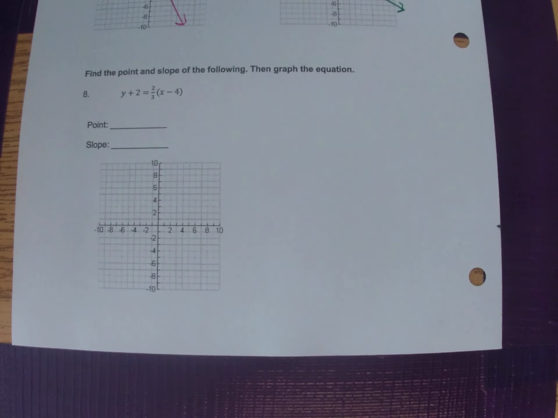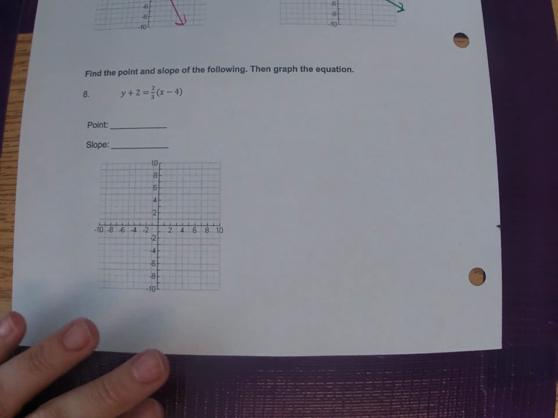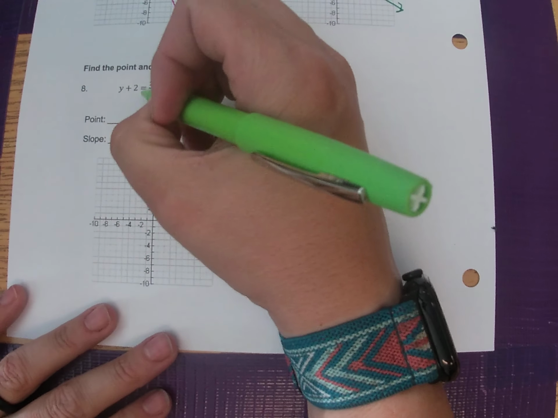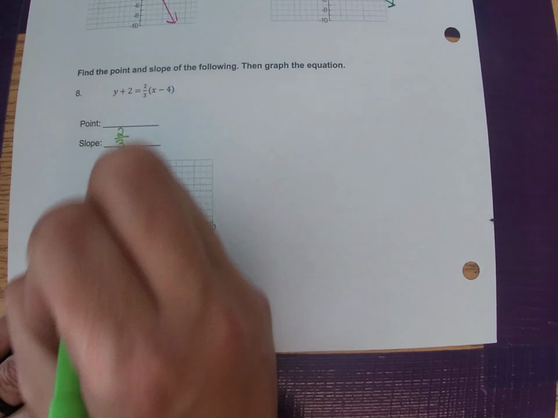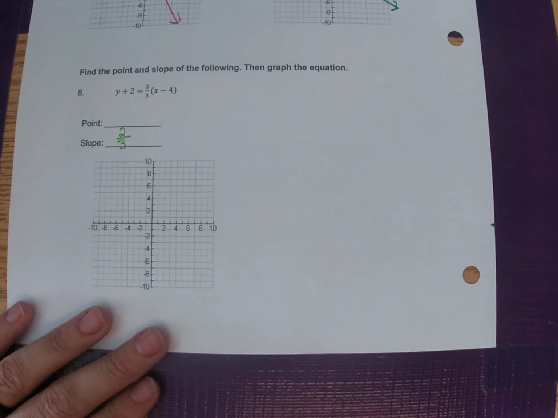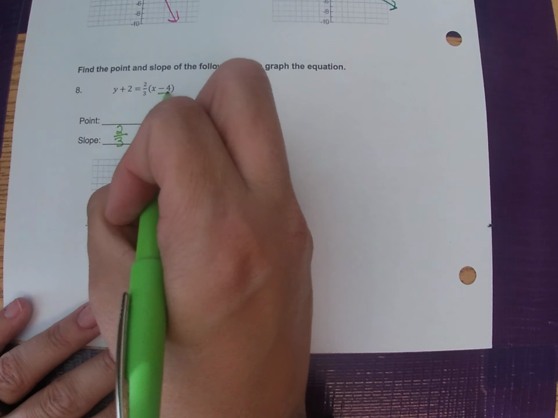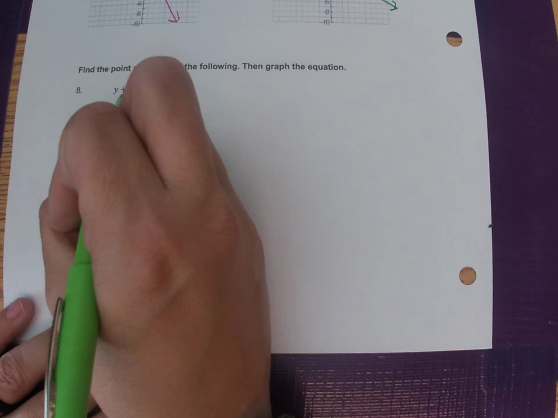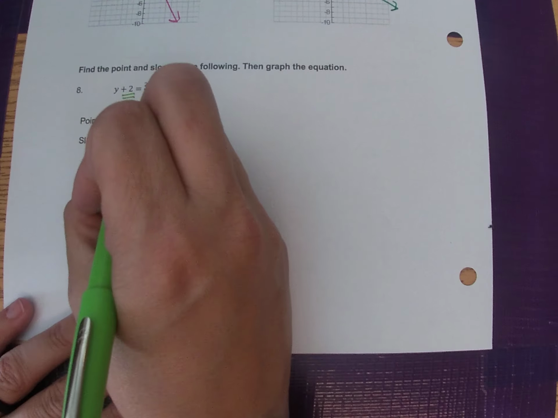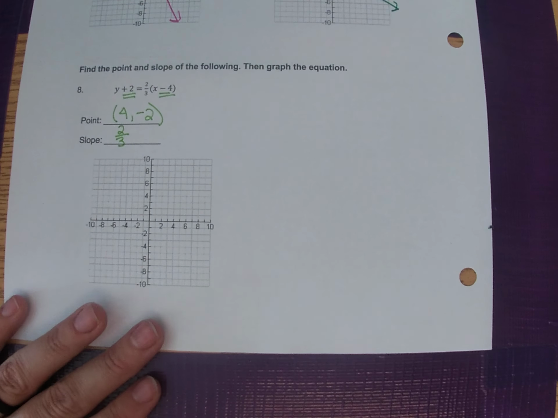Okay, our last one is in point slope form. So it's asking us to find the point and the slope. Our slope is always the number in front of the parentheses. So our slope is 2 over 3. And remember, our point is always the opposite sign of what it looks like. So this is my x value. It looks like a -4, but I'm going to write a +4. And this looks like a +2, but I'm going to write a -2.